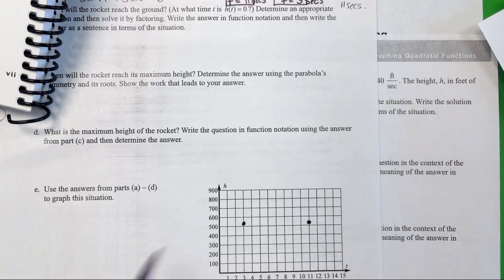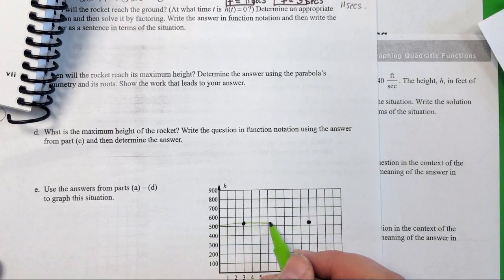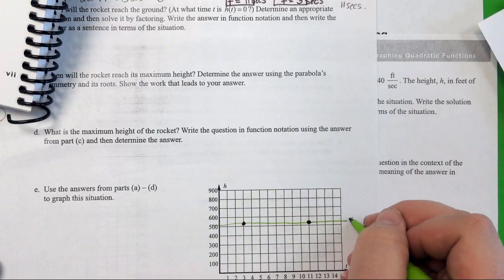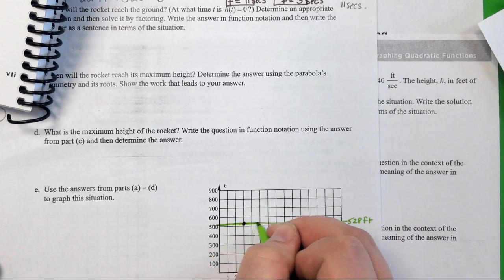Okay, those 2 points, they are zeros. No. How do you find zeros? What are zeros? Start and finish. Okay, and that's where the graph is crossing the... Yeah, so since those points aren't crossing the x-axis, those are not our roots. Those are, again, just where our rocket is at 528 feet. If you want to draw that in to help your brain, I understand.